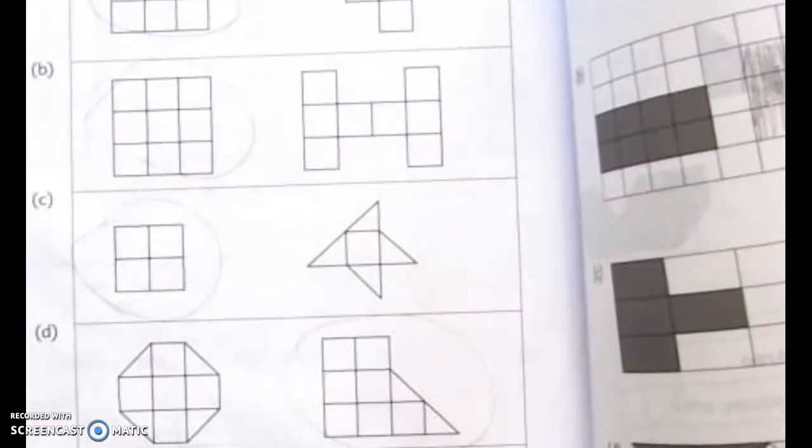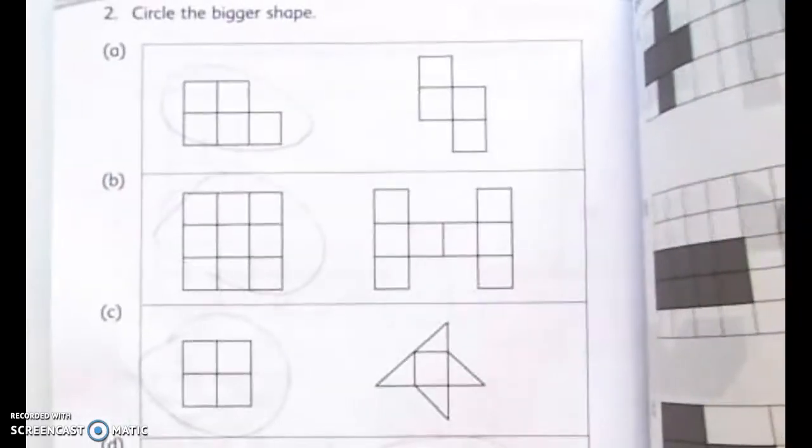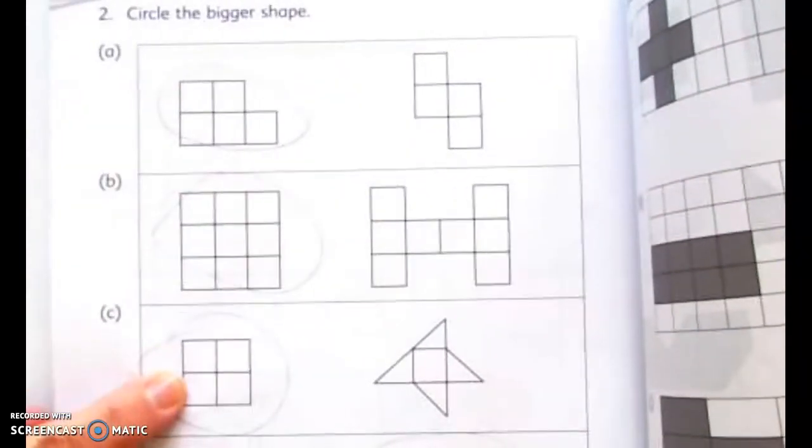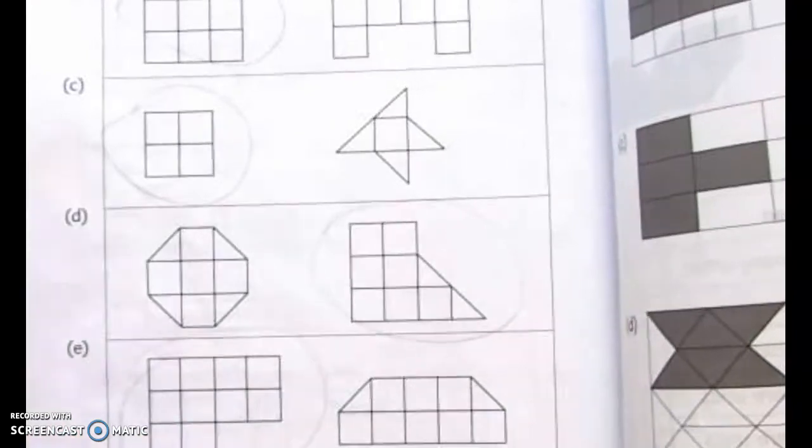And then on this page, I'm going to see if I can back it up a little bit. We're a little close. Whoops. Nope, we're out as far as we can get. Sorry about that. On this page, all the first 3, it's the first one that's bigger. On D, the second one is bigger, and E, the first one's bigger.